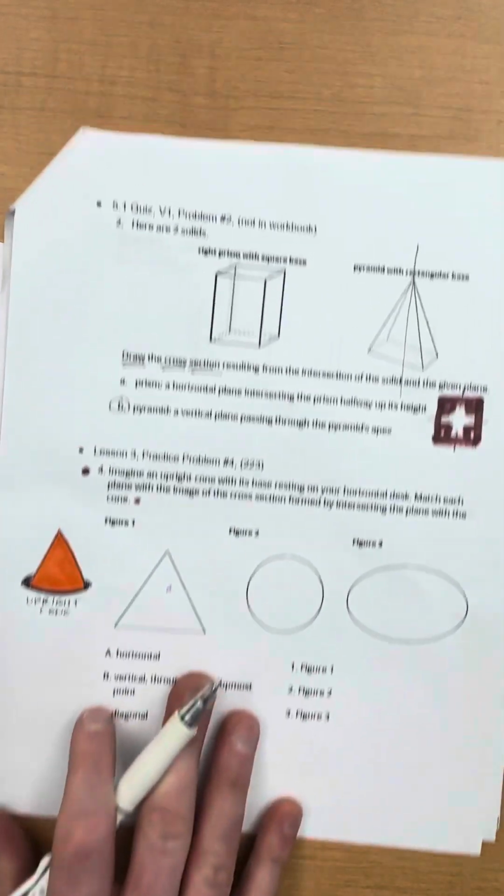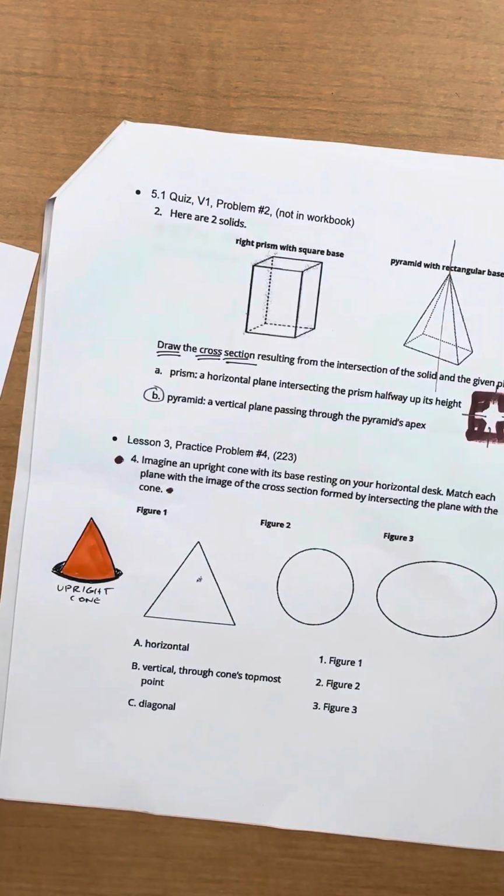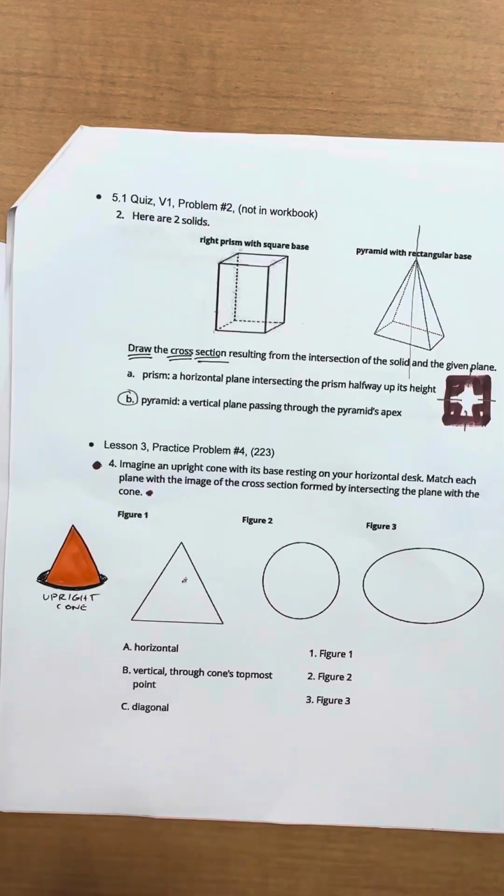I'm going to show the class this figure. I'm going to do a horizontal cut of that cone. Horizontal. Okay? See that cone? We're going to go straight across that cone. What's the horizontal cross section? Yep. Circle. So this one's A.